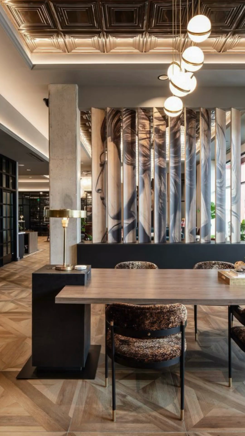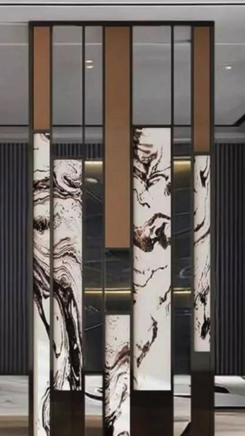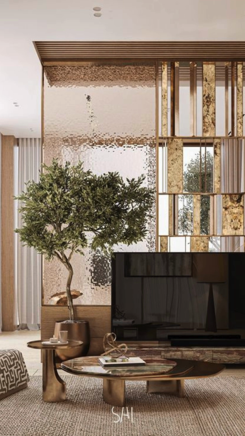Another area where partitions can make a huge difference is the staircase. A staircase partition can improve safety and privacy while also becoming an architectural feature. Vertical metal rods, wooden slats, glass panels, or sculptural screens can all be used depending on the overall design language of the home.